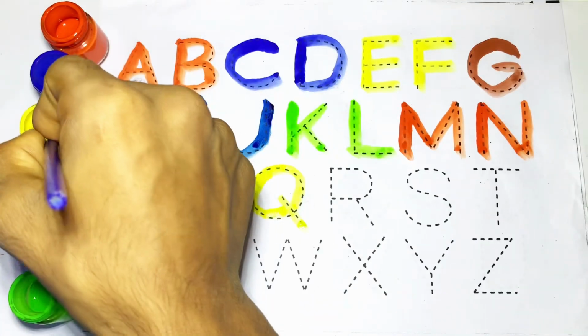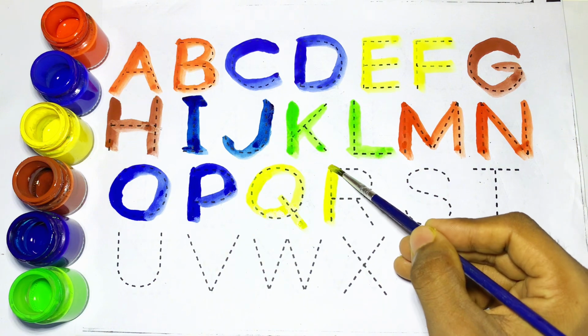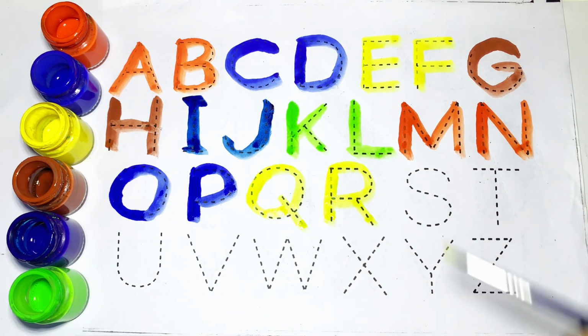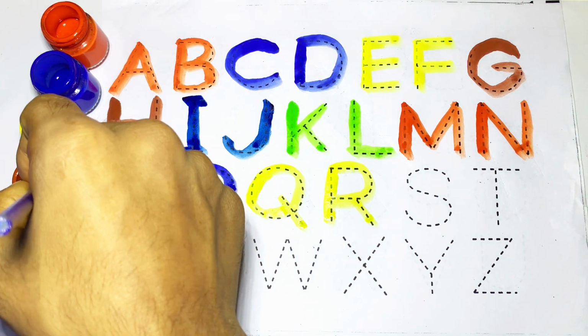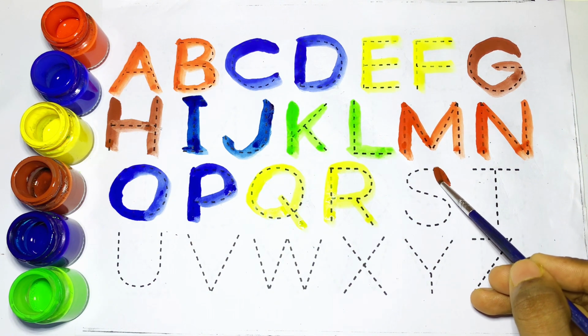Kids, again use yellow color and draw R. R for rose. The alphabets of R. Kids, now draw S. S for sun. The alphabets of S. And use brown color.